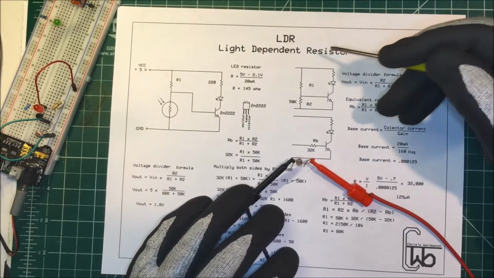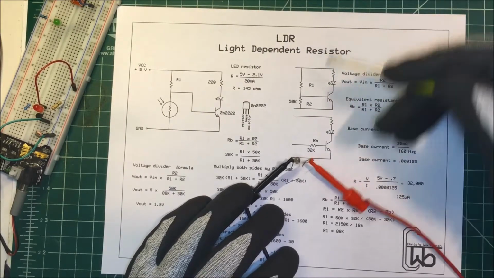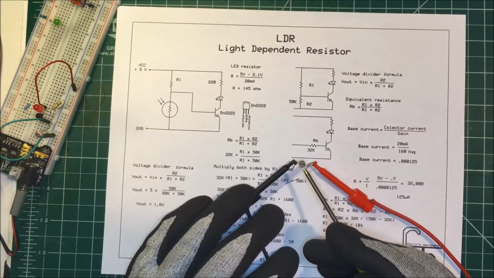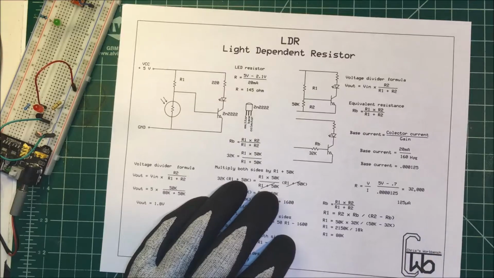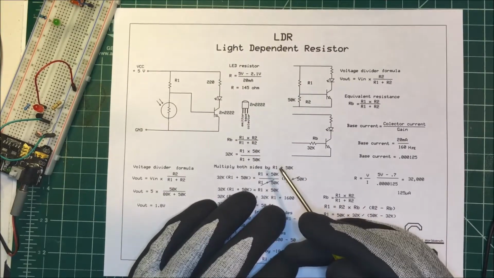Let's take a look at an LDR, a light dependent resistor. Here's one here, and as it sits, it's at about 1K, and if you put it into a shadow, it can go up to about 50K. So we're going to use one as a motion detector.